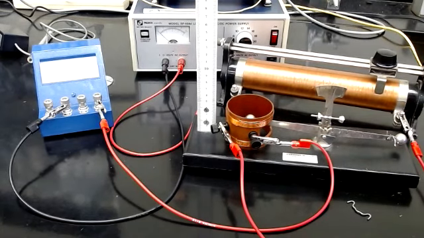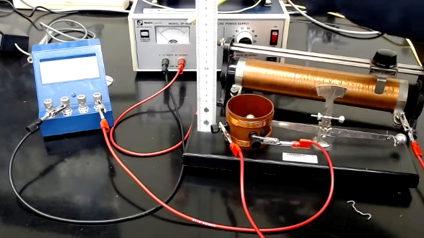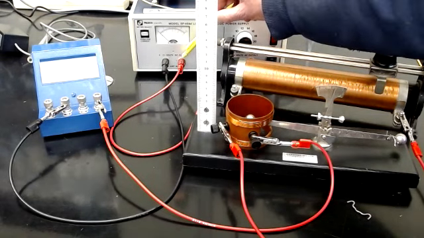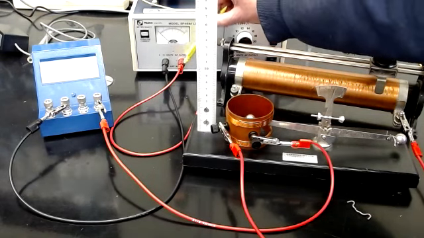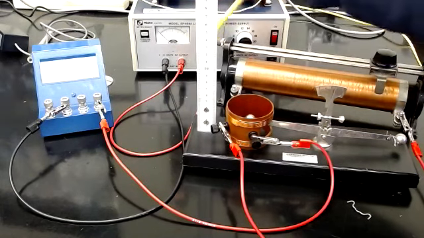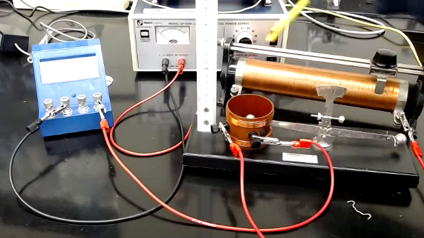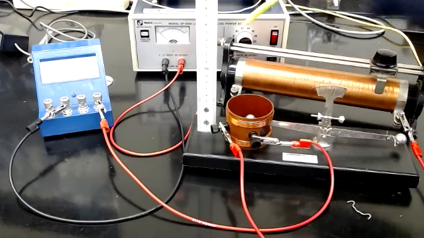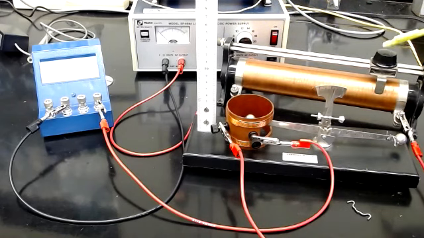Now I've got this hooked up already, so you can see I've got current flowing from the power supply to the variable resistor. It's connected here and then connected here. And this can slide back and forth as a fine control of the current.